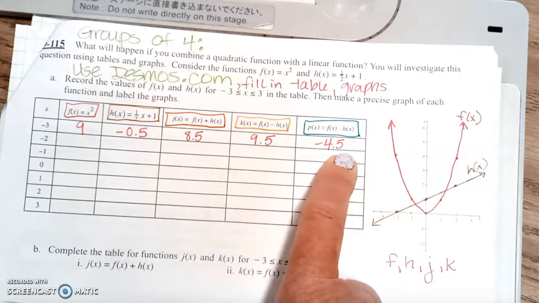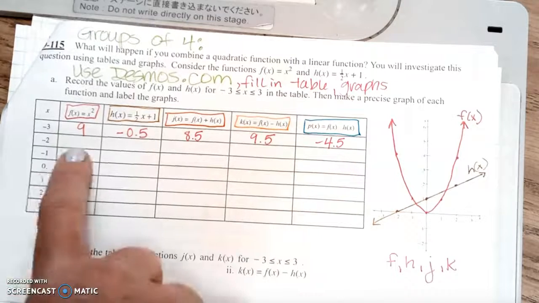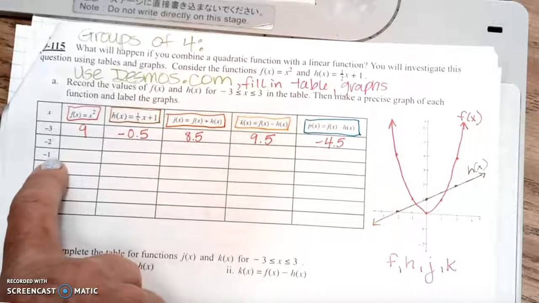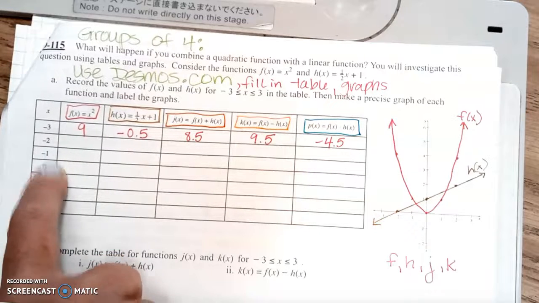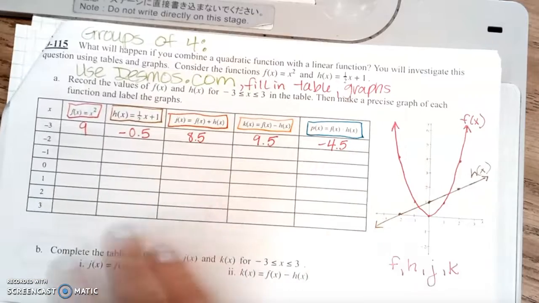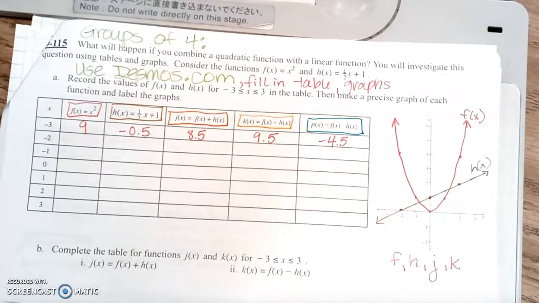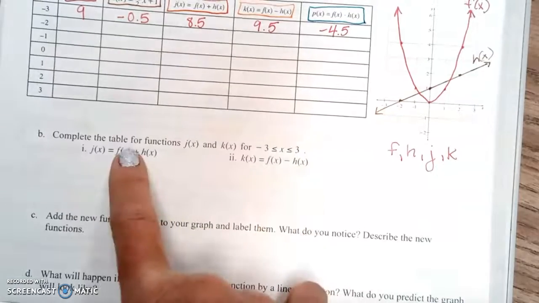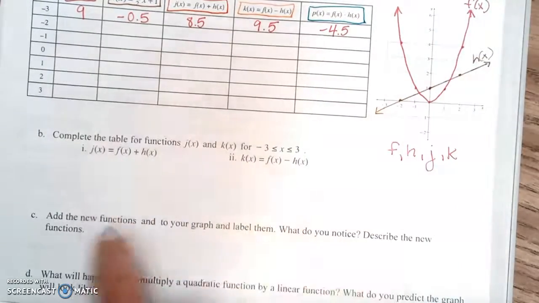Okay? So once you split up into your groups, maybe do the first one together, and then assign everybody in your group a different number. So somebody does negative 1, somebody does 0, so that you can get them all filled in. Okay? Then you're going to answer the questions. It says to complete the table, fill those in there.